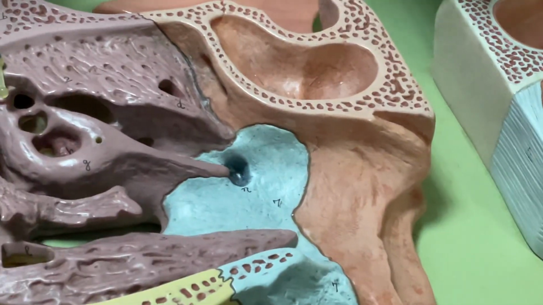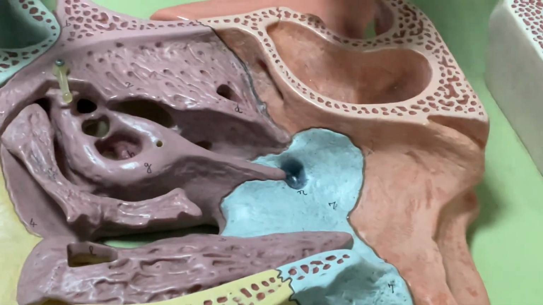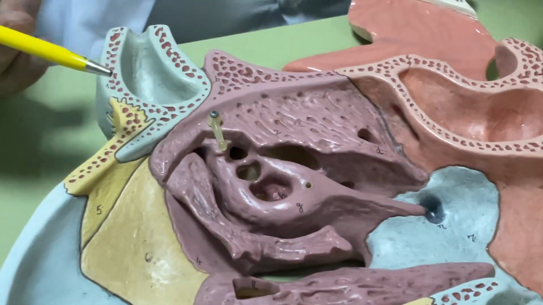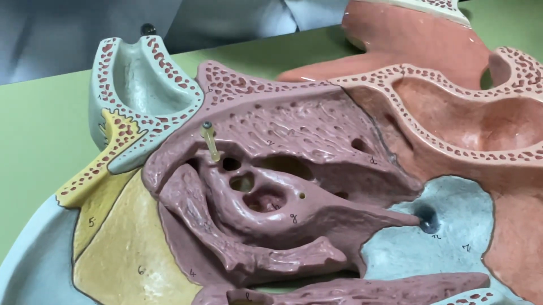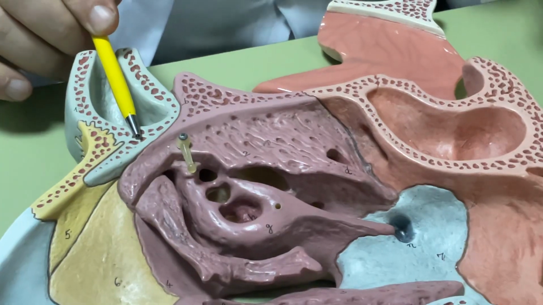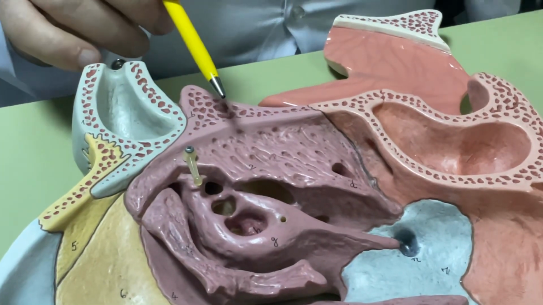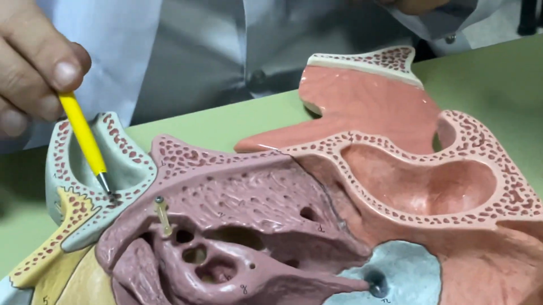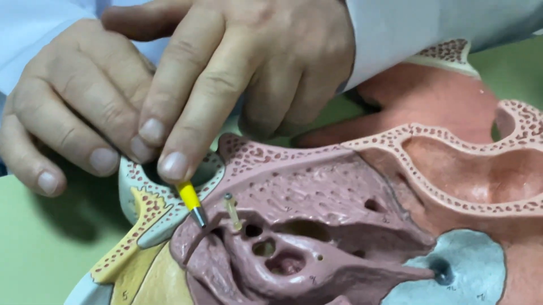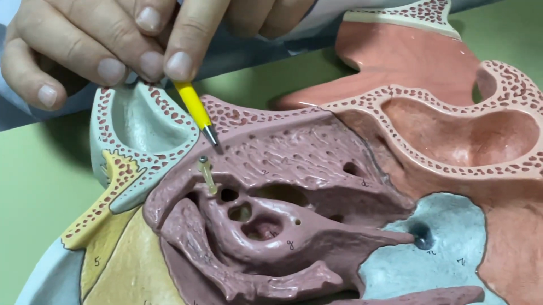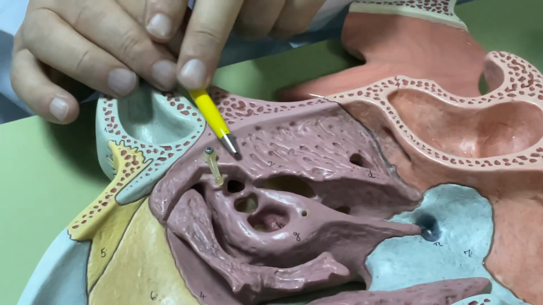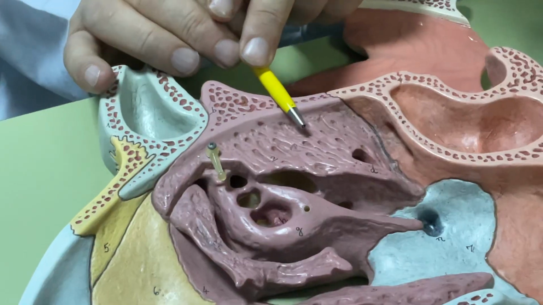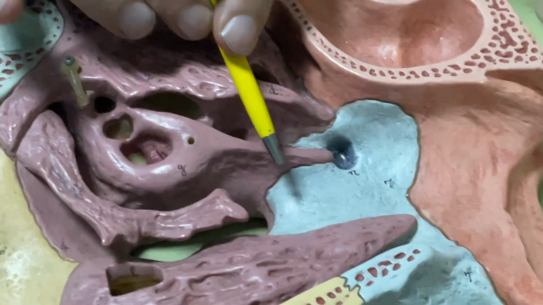Now, which structures drain into the middle nasal meatus or the semilunar hiatus from anterior to the posterior? In order we are going: frontal sinus, then anterior ethmoid cells, then middle ethmoid cells, then the maxillary sinus.